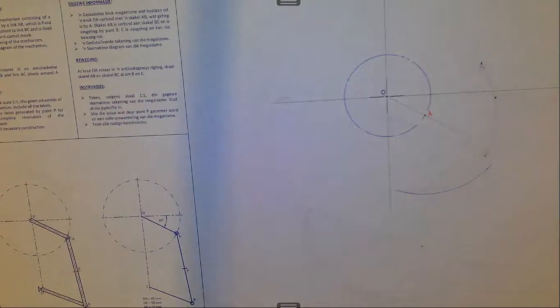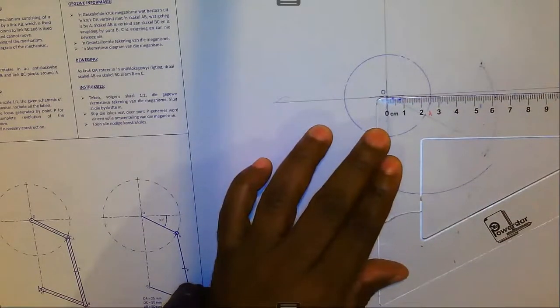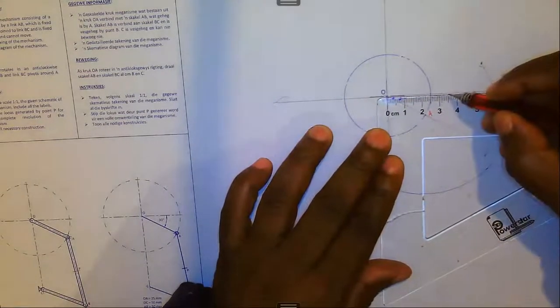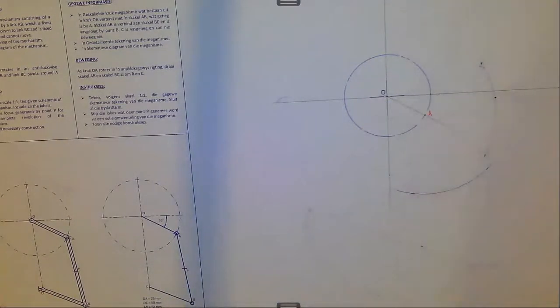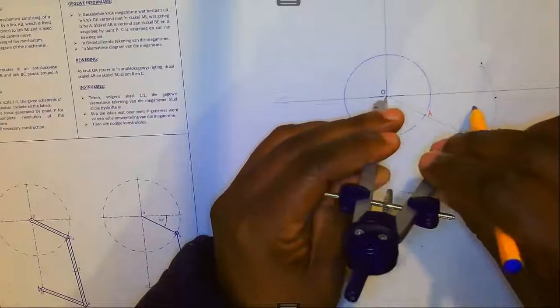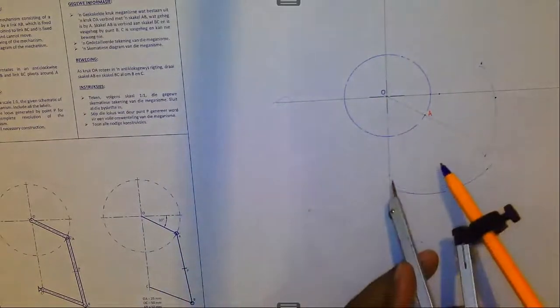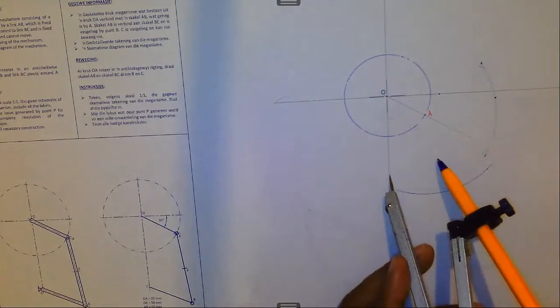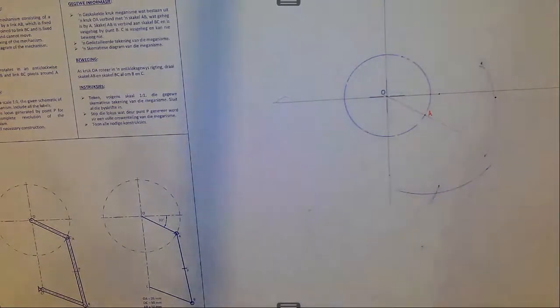Then C to B is 30, so I'm going to measure 30 millimeters. What is critical with mechanisms is to copy the information properly. Then stand at point C and describe an arc like that.